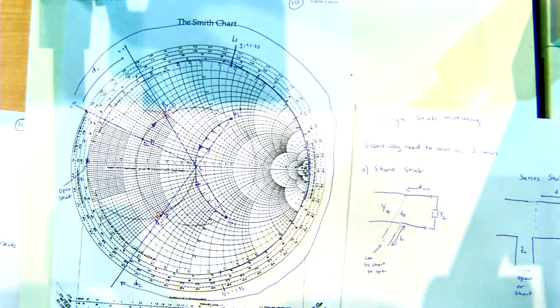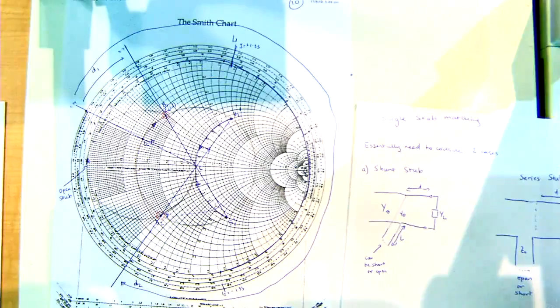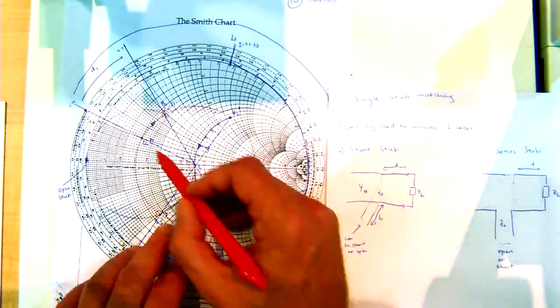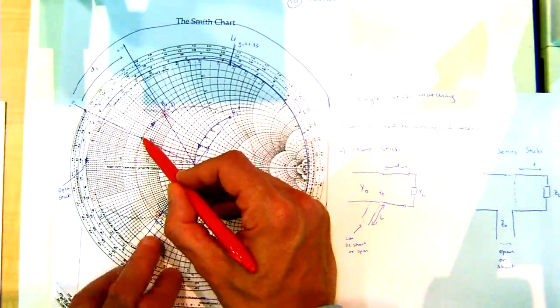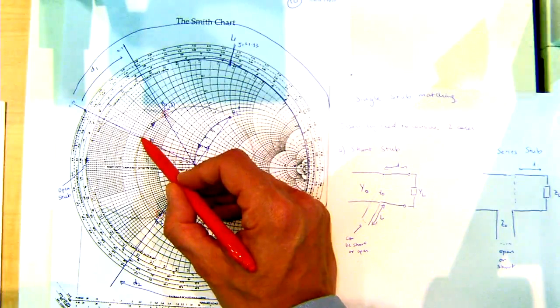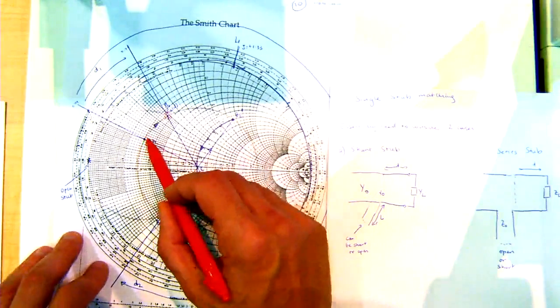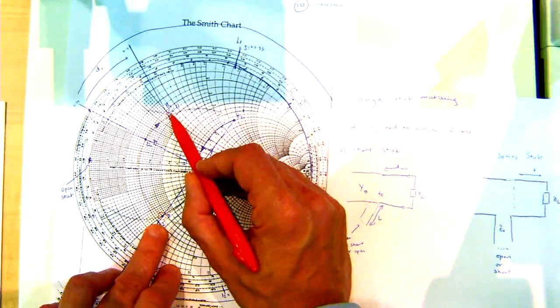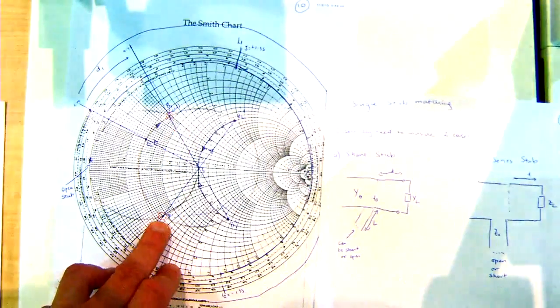Now, how do we identify what length of line, the value of D? We said we're at this particular location and we've got two solutions. We've got multiple solutions, but the two solutions that have got the shortest length are the two points that I've drawn on here. Can someone tell me why that's the case? You can go many times around the circle.